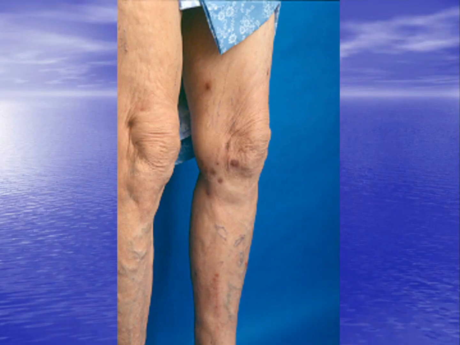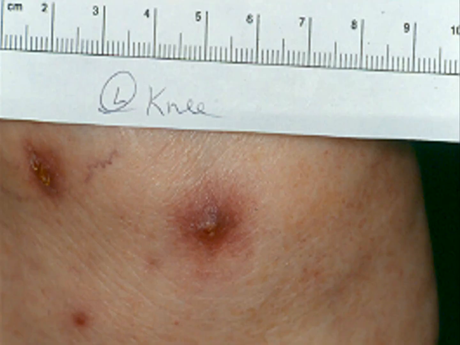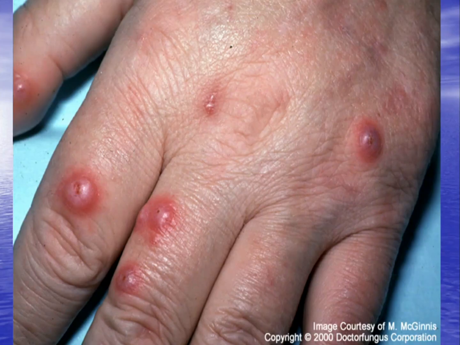Okay, this lady comes to Moffitt and she has pimple-looking lesions on her legs. She's got CLL. She's not neutropenic. She is lymphopenic. Next. And we biopsied one of these little lesions on the knee. Next. And this is a different patient, but it's the same bug.